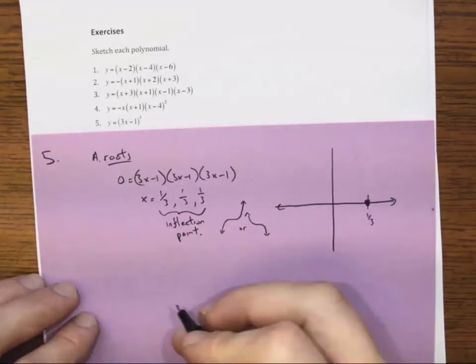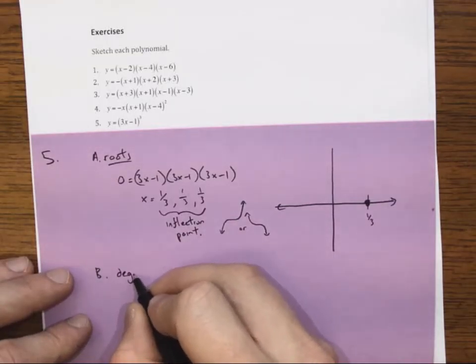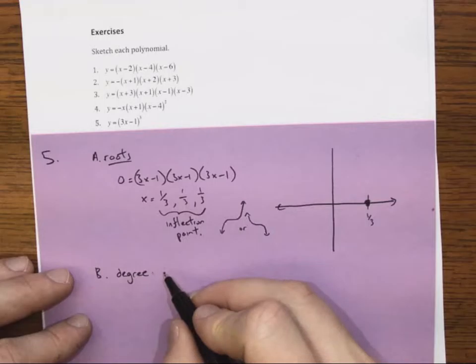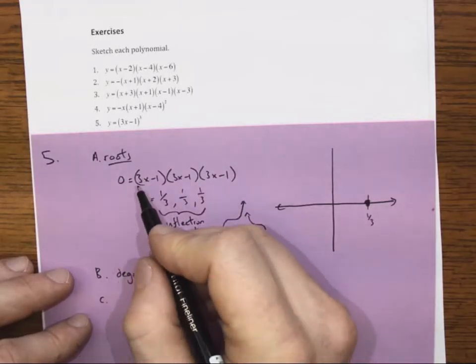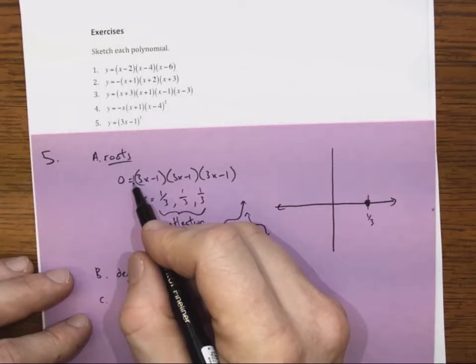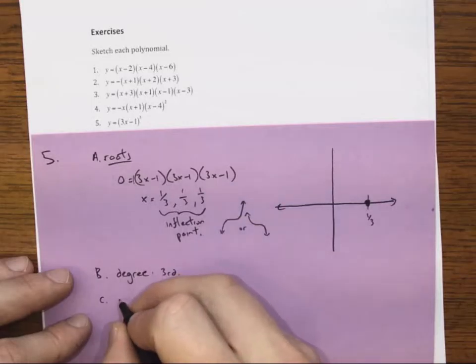Okay. So to answer which one, we're going to need to know about the degree. This is a third degree, 3 factors. And the leading coefficient is, I look at all the numbers multiplying in front, so it's a 1 times a 3 times a 3, only looking at the x's, times a 3, so it's 27.